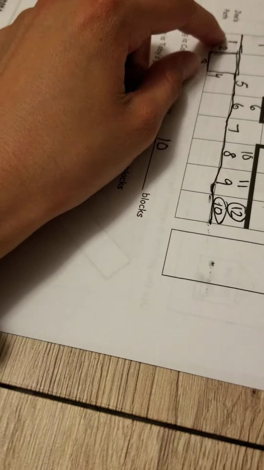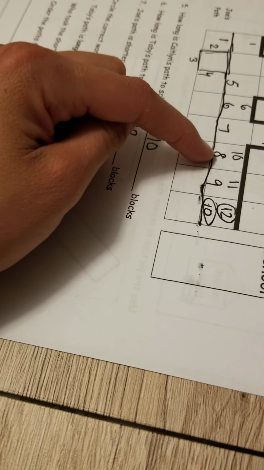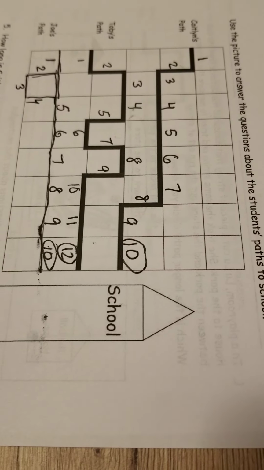So if we were to start here and count 1, 2, 3, 4, 5, 6, 7, 8. So Joe could get to school in 8 lines. So we can write, let's just write 8 here. Okay. Just so we know.